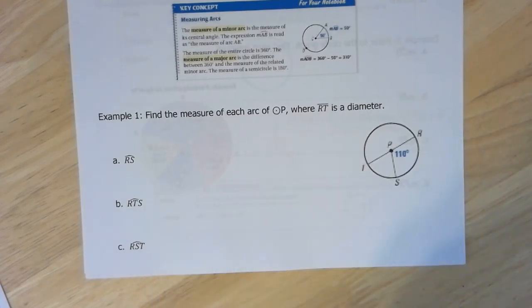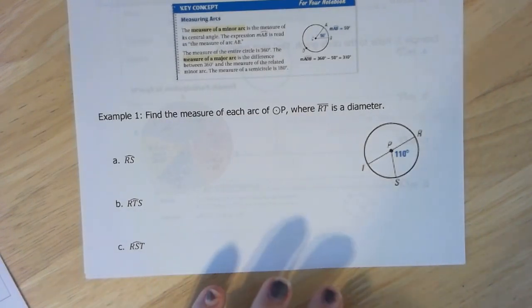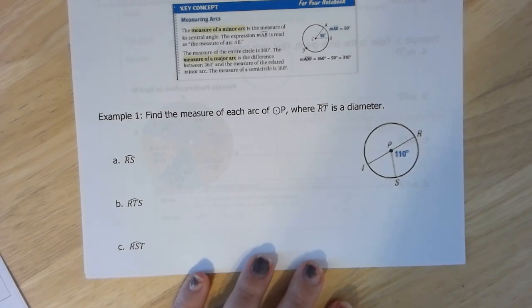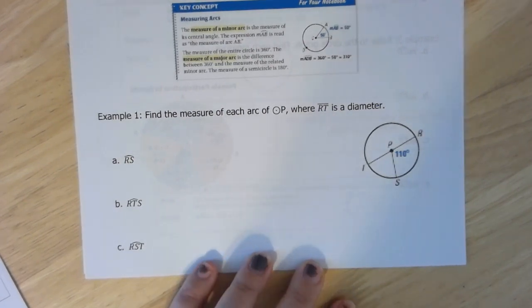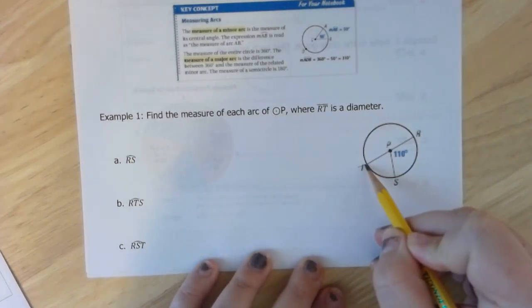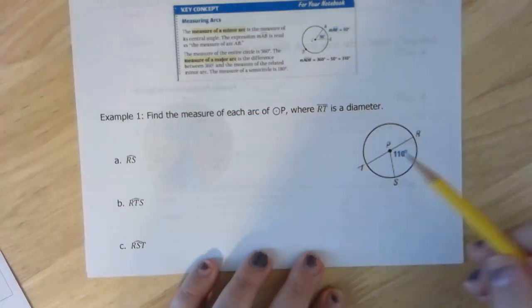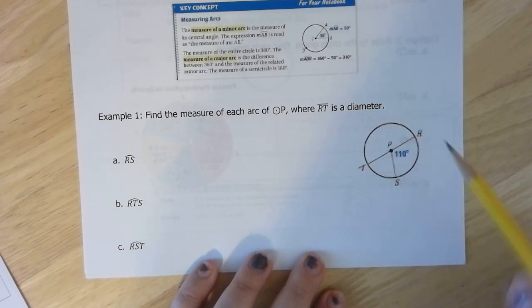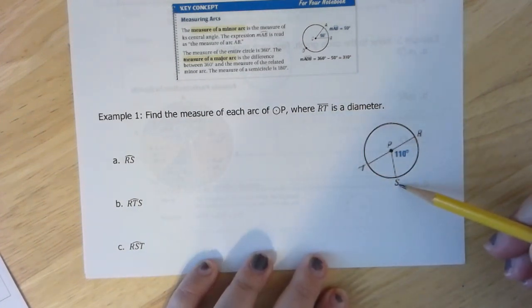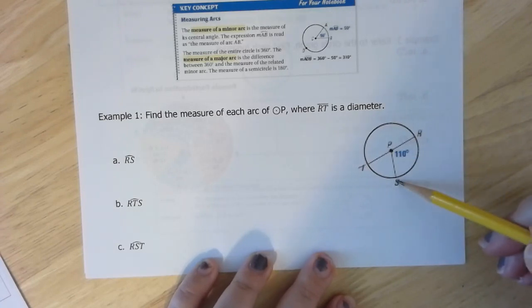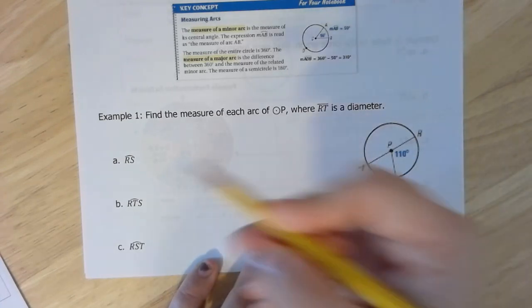So example 1, which I'm going to do with you guys. It says find the measure of each arc of circle P, where RT is your diameter. So this is my diameter. So it says RS, R to S. It goes based off of this. So the R to S arc is 110.